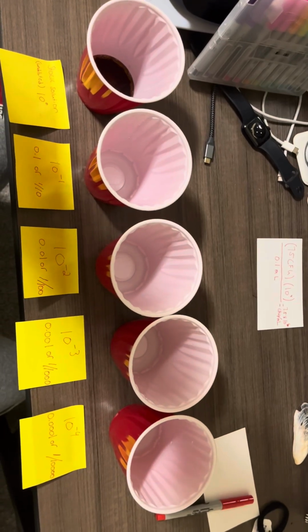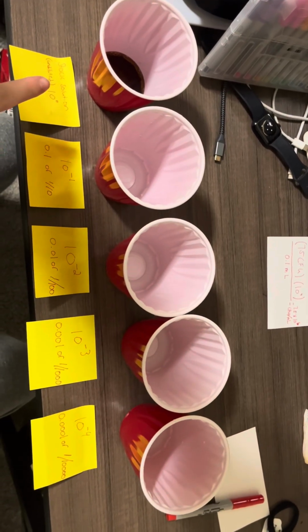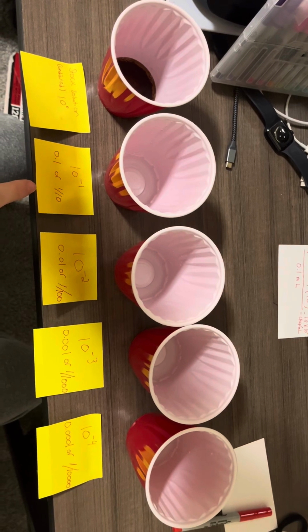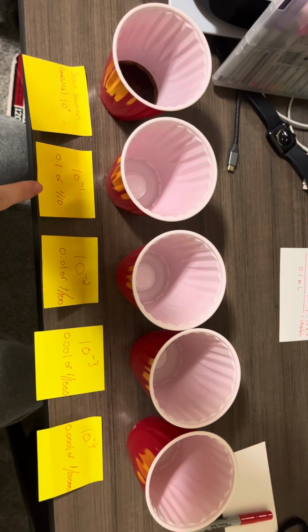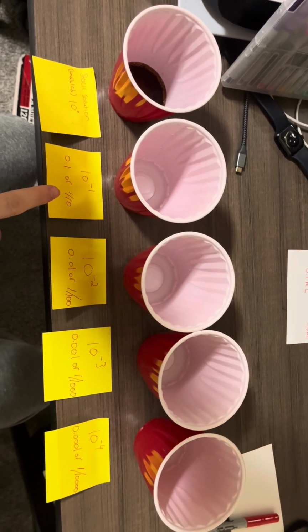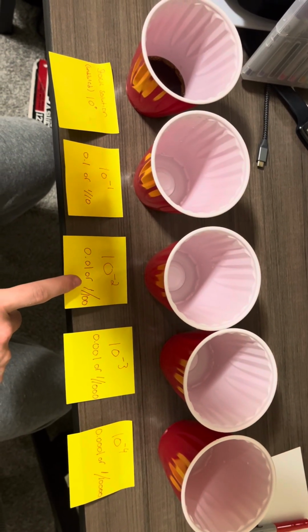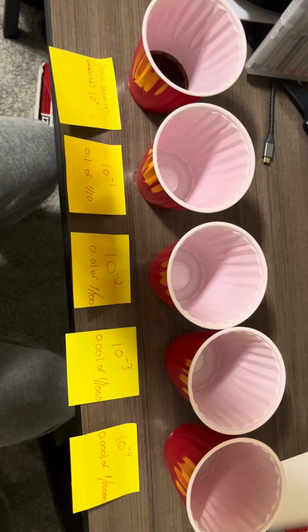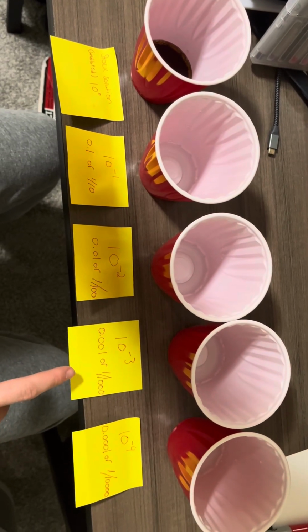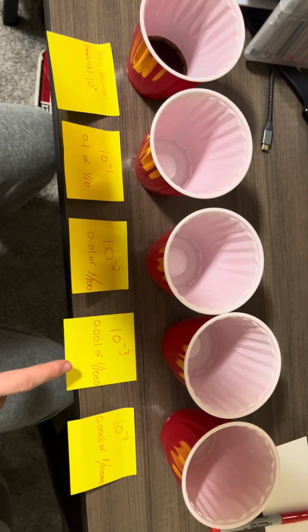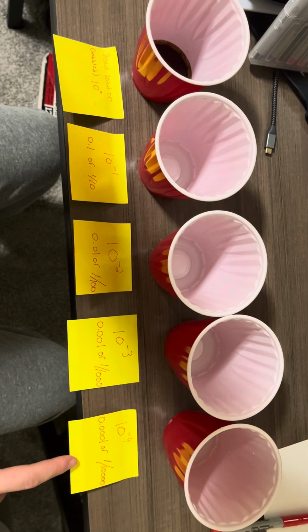Okay, here we go. Now we have our stock solution over here, and our 10 to the negative 1 dilution, or 1/10 of a dilution of our original. 10 to the negative second, which is 1 to 100th. Then 10 to the negative third, which is 1 to 1,000th. And 10 to the negative 4, which is 1 to 10,000.